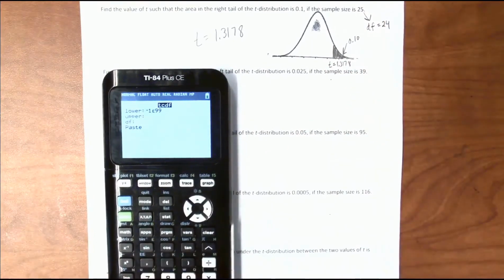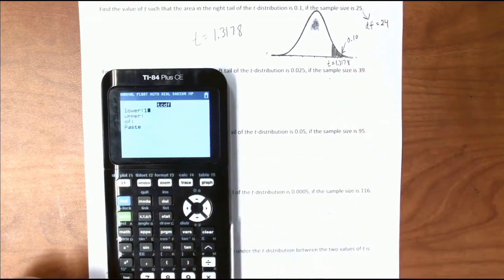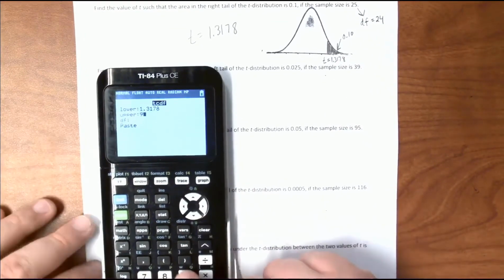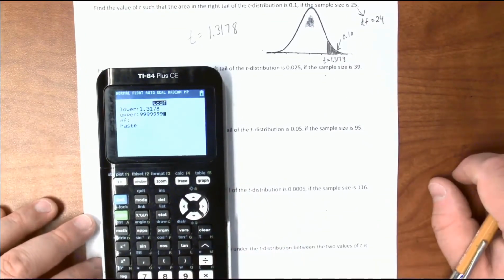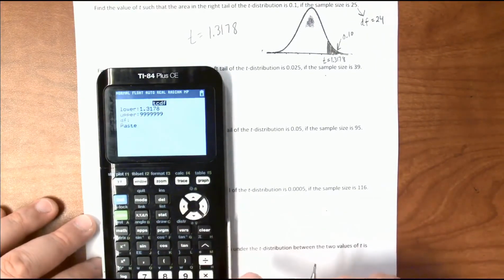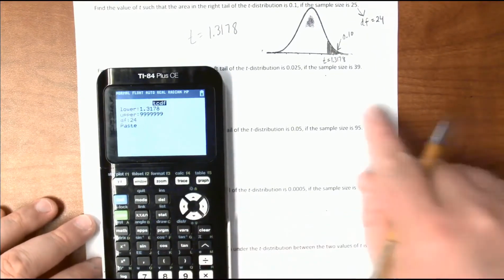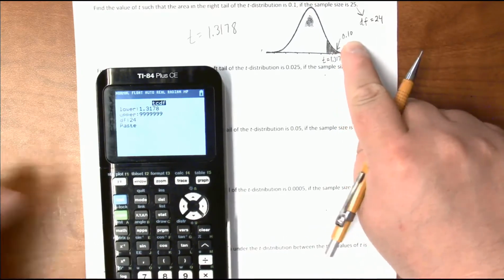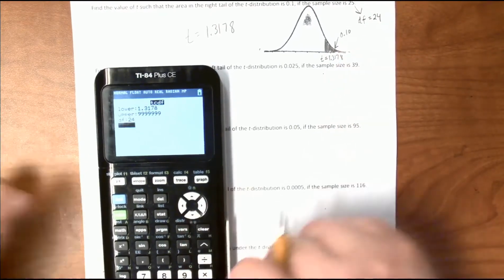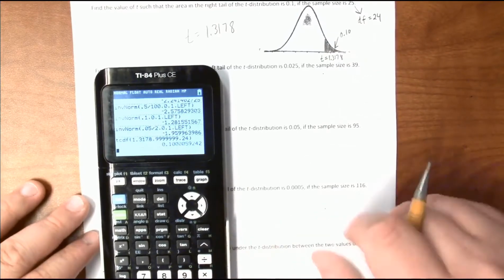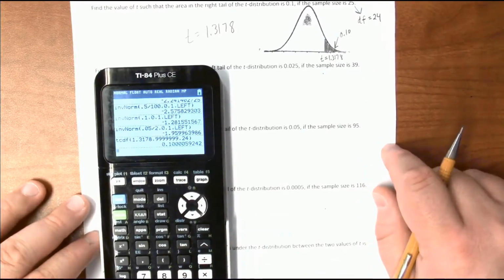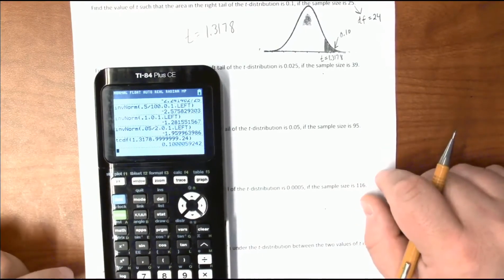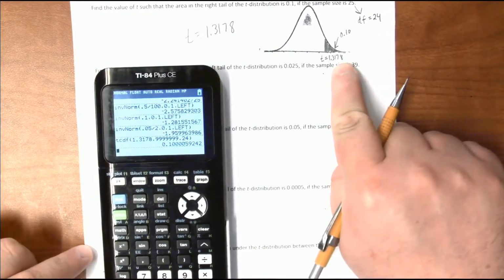So our lower bound for this region is 1.3178. Our upper bound, where we're going forever to the right, is just a bunch of 9s. And our degrees of freedom were 24, so this should give us 10% if we have the right answer, or probably really close to 10%. So let's see. Yeah, that's a hair over 10%, but that's just due to a little rounding error, because this is rounded to 4 places.